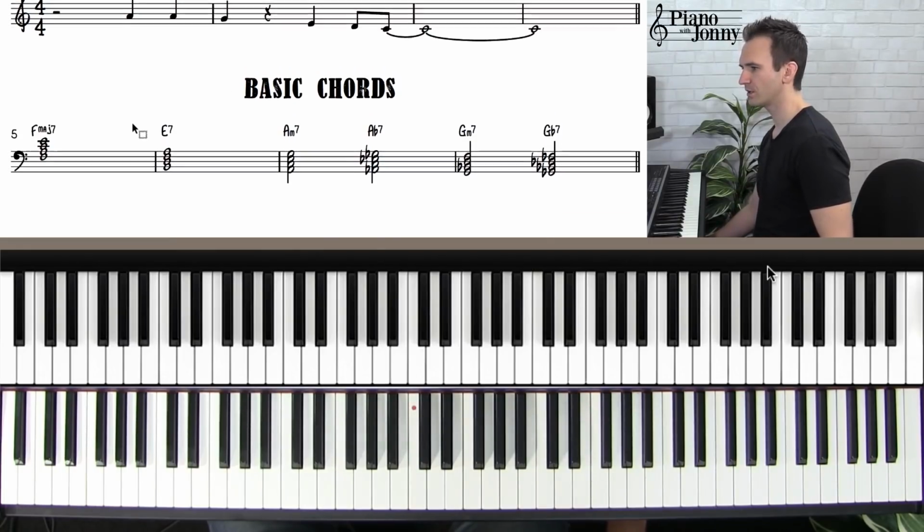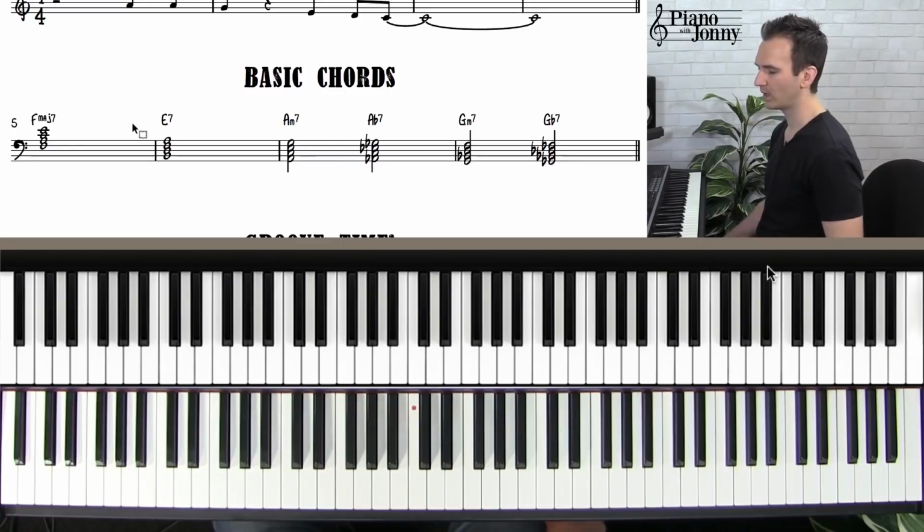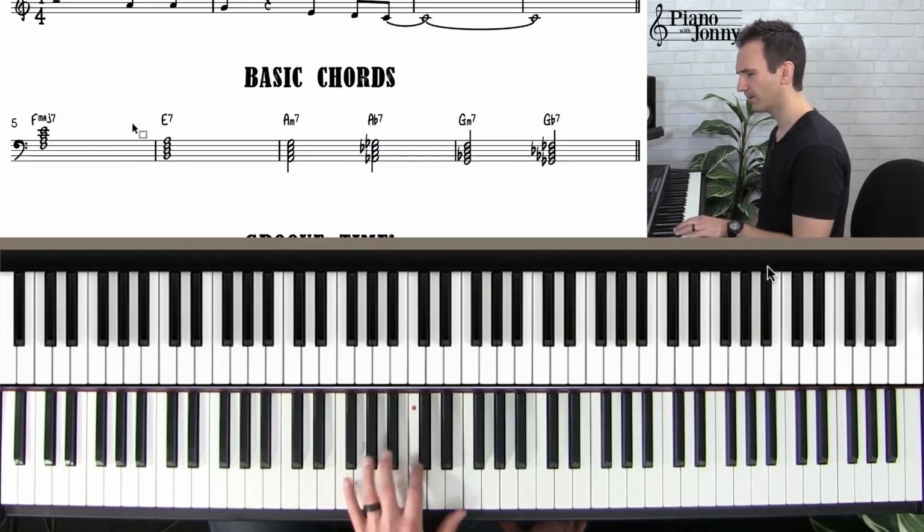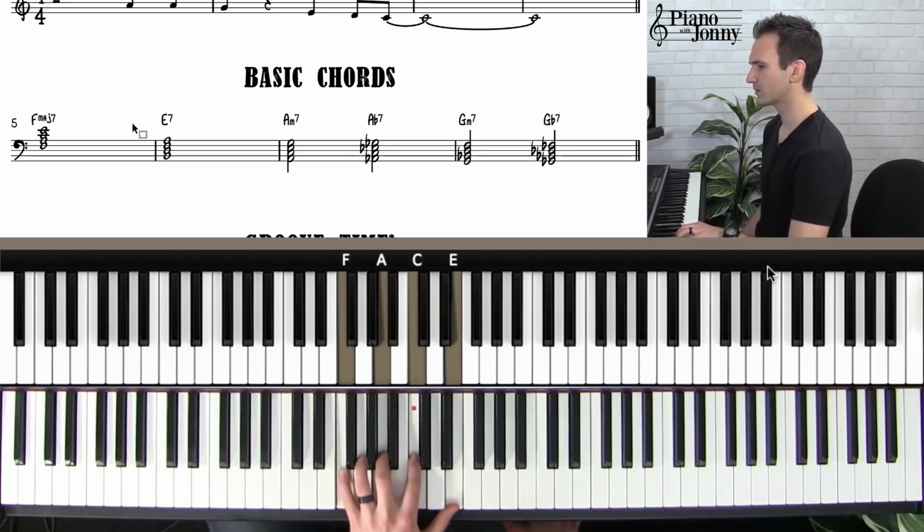We're starting on an F major, and I didn't really go into the theory as to why these chords work, or in the beginner lesson I didn't talk about the theory. I do want to talk about it now and talk about why these chords relate to each other. Let's first start off by learning the chords.